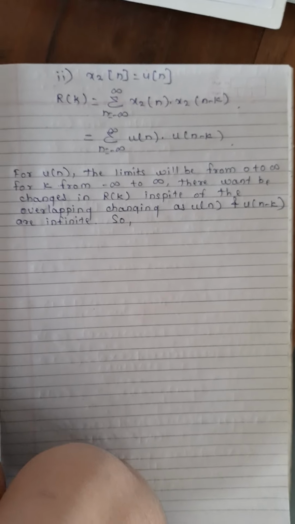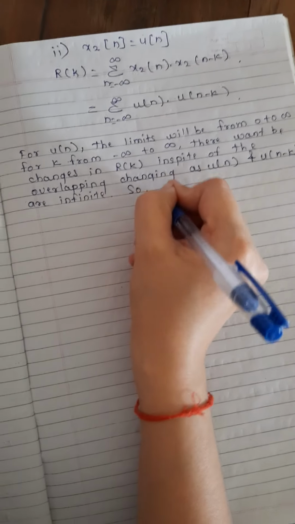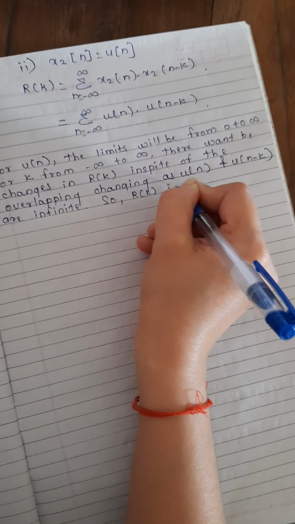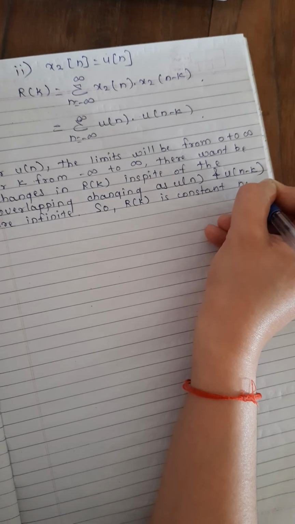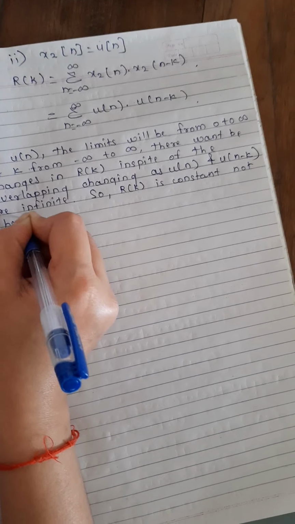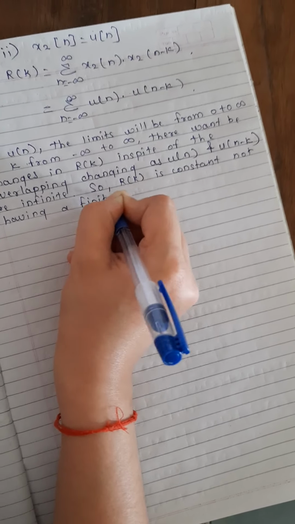So r of k is constant, not having a finite value.